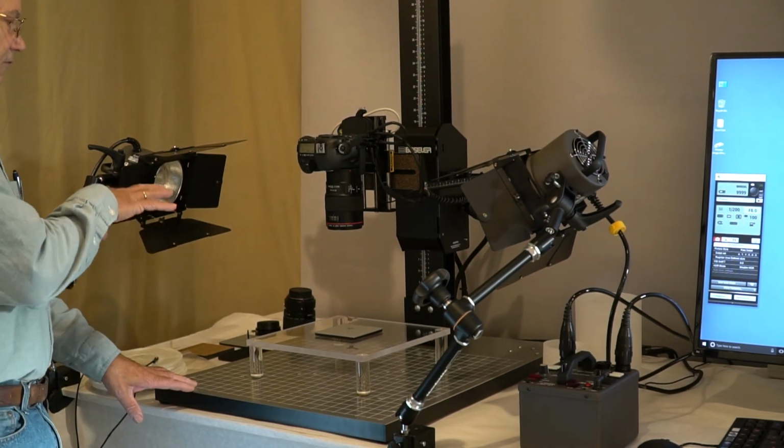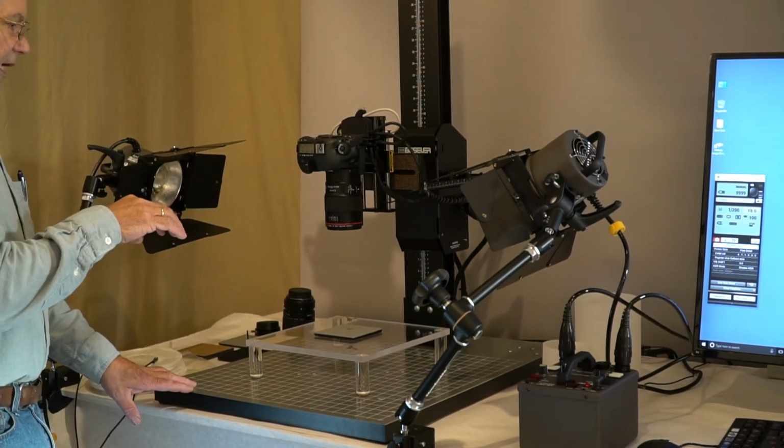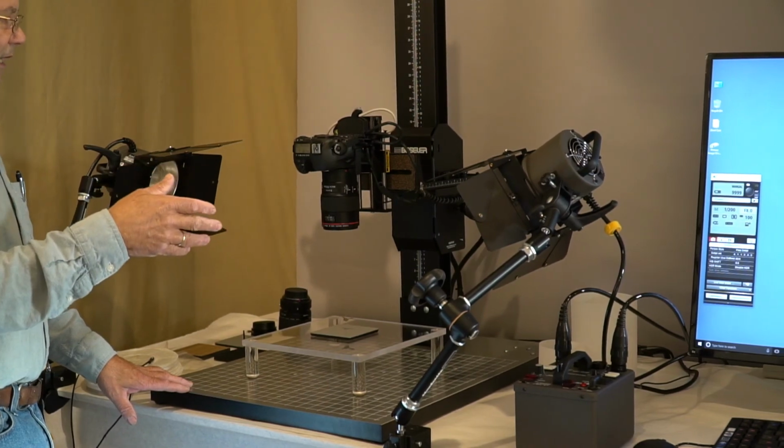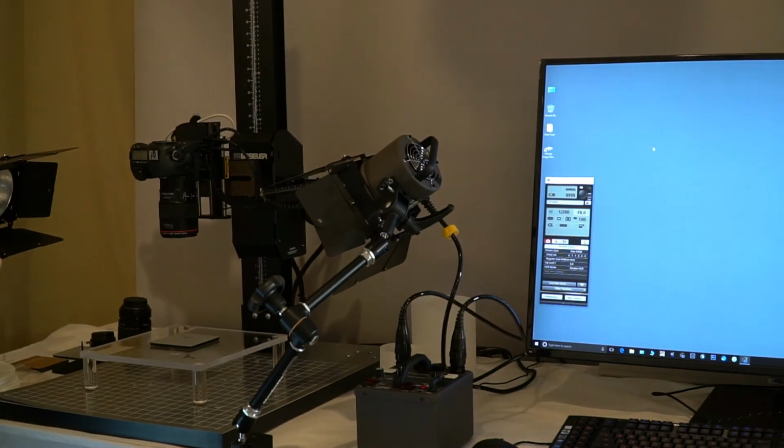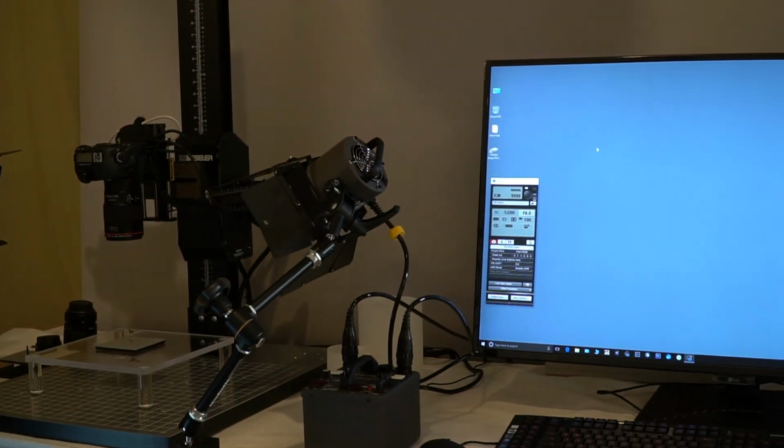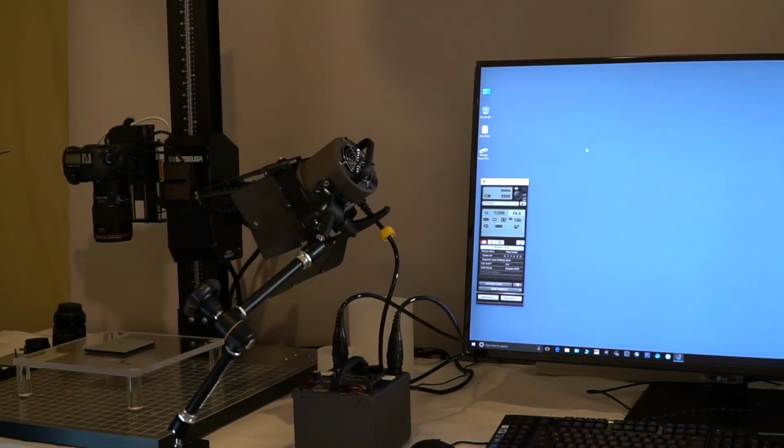I'm going to go over to the screen and I'm going to walk you through the software and how that works. The camera's on, it's ready to go. So all I'm going to do is get live view going and turn on some modeling lamps and walk you through the process.